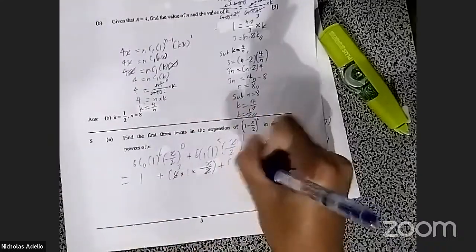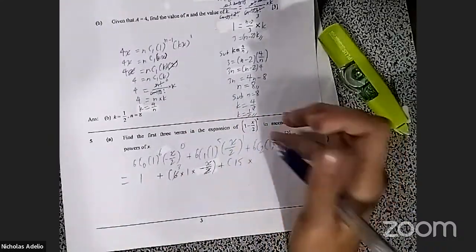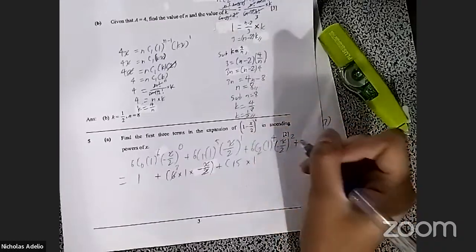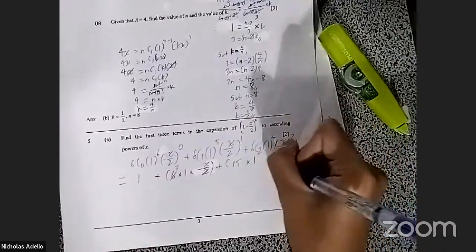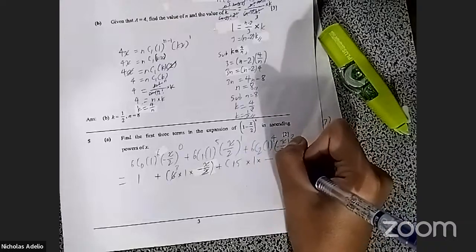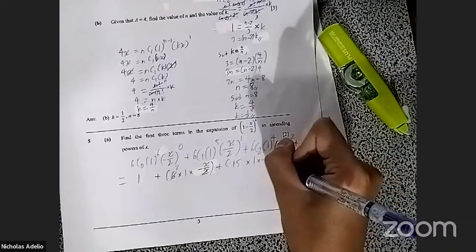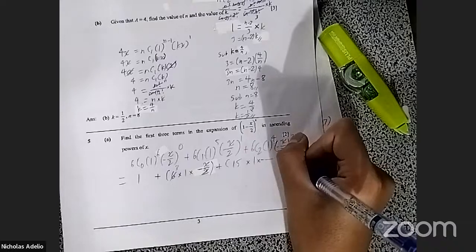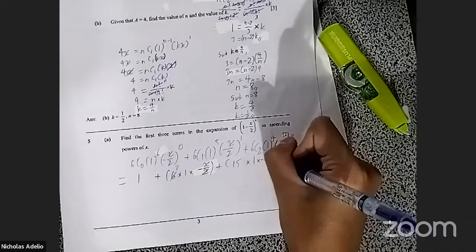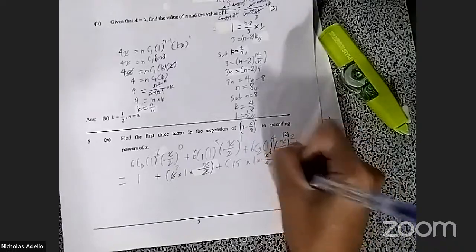6C2 is 15 times... I think it's 1. I forget. One is great. And then now the square. Careful, be careful dealing with the square. Please deal with it properly. Multiply both of them, so it's going to be 4.